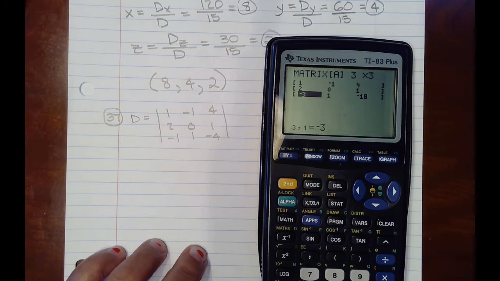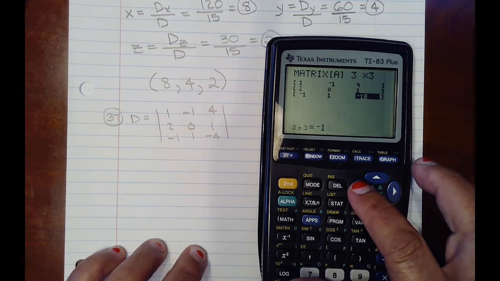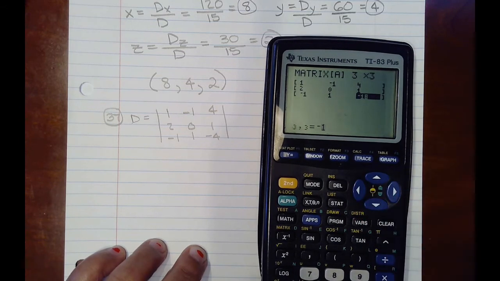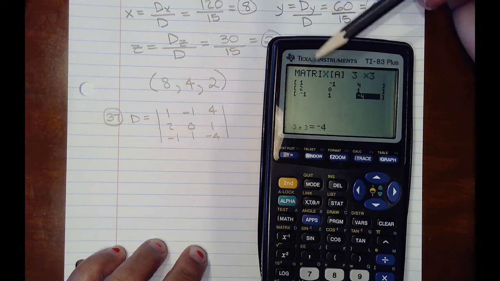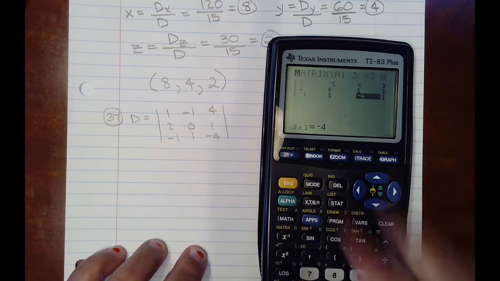Last row, -1, enter, 1, enter, -4. Oops. -1. Supposed to be 4. So I got -4. Okay, so 1, -1, 4, 2, 0, 1, and -1, 1, -4. Okay, quit out of there.